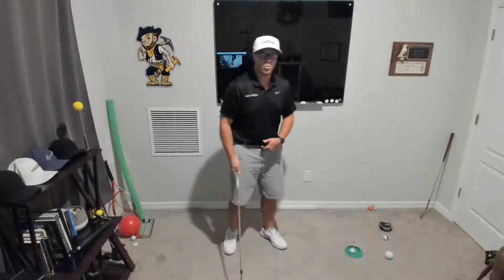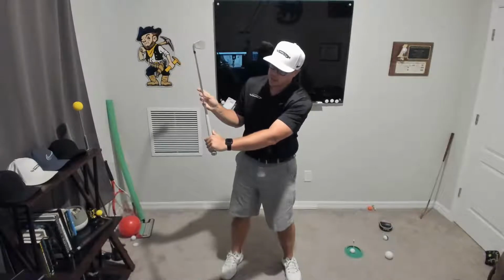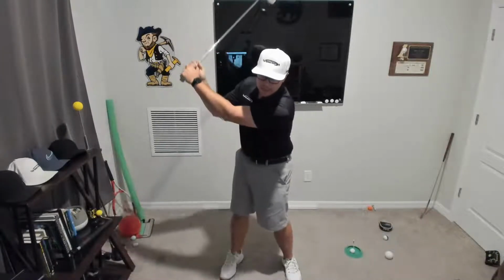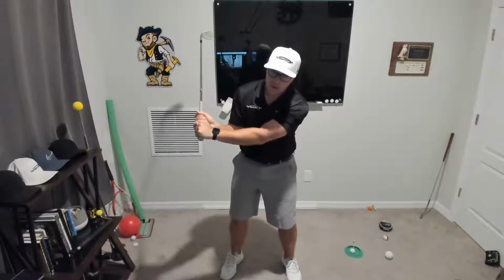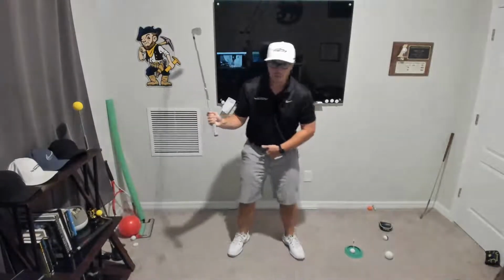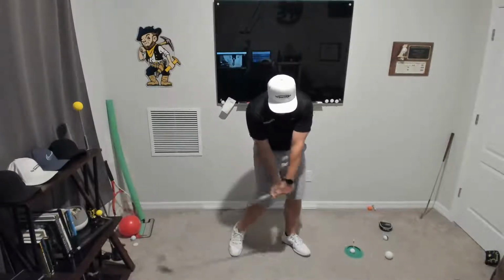So basically, when we get to this max lag position, and when we're talking about max lag, typically where that is is when this lead arm is about parallel to the ground in the downswing. That's typically where you're going to see that. So along with this, what we want to have happen is we want to have the body keep rotating as we're coming into contact. That's the real important part of this.